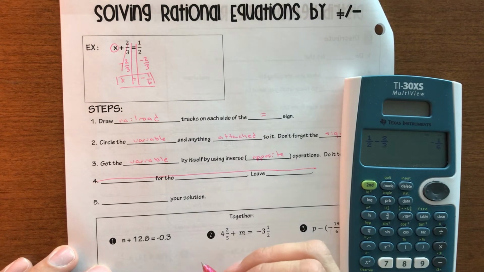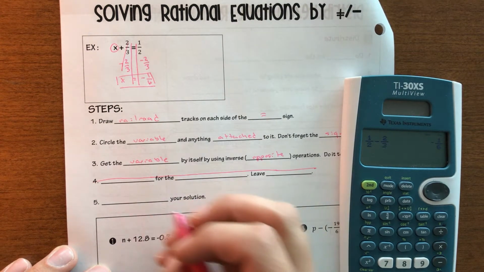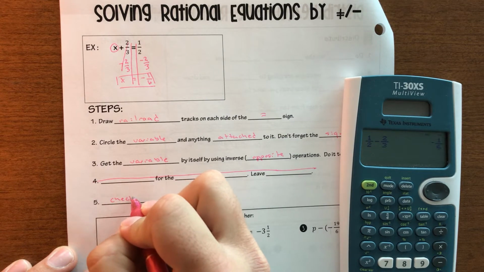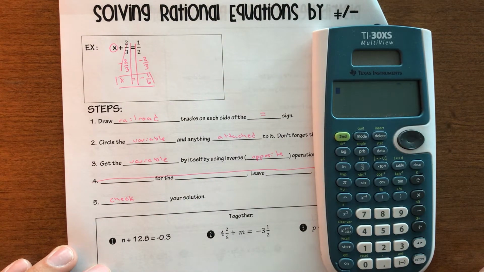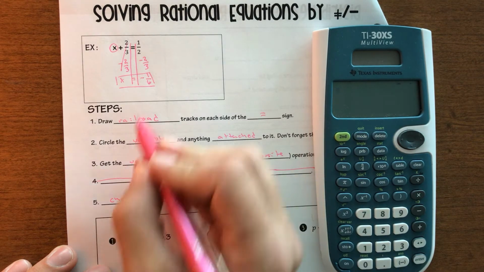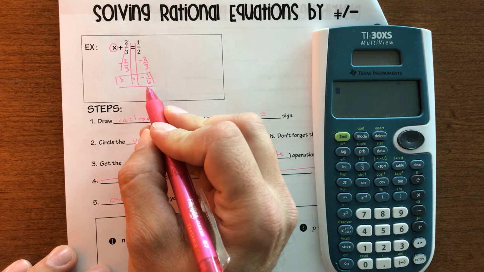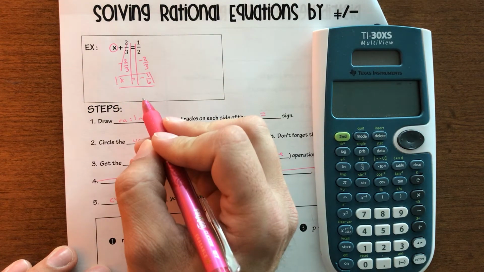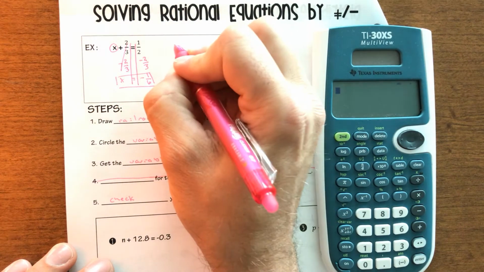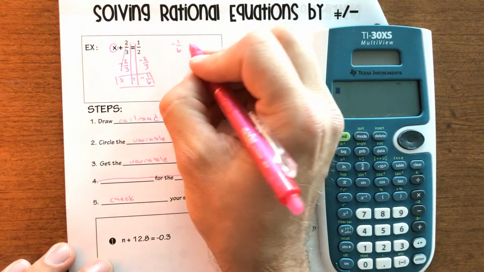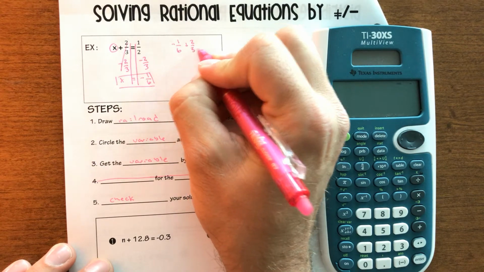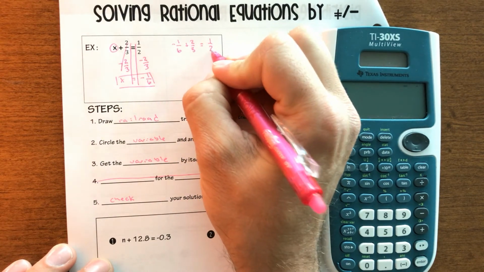And I probably should have checked that before I boxed it in, because that's our last step, is to check our solution. It's something that you guys actually do really well this year compared to some of my old classes. You do a really good job checking your work. So we're going to take what we think x is, and we're going to plug it back in for x. So I think that x is negative 1/6. So I'm going to put a negative 1/6, and I'm supposed to add 2/3. And what I want to end up with is 1/2.